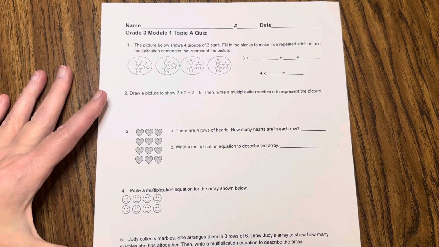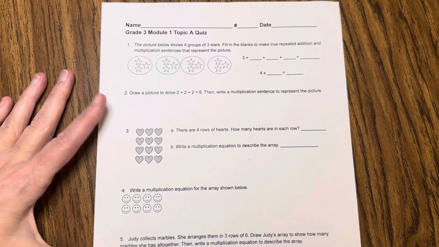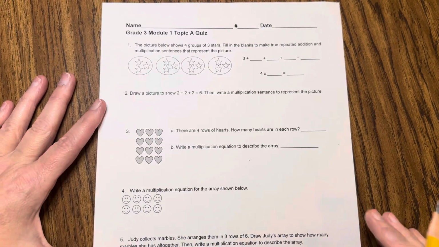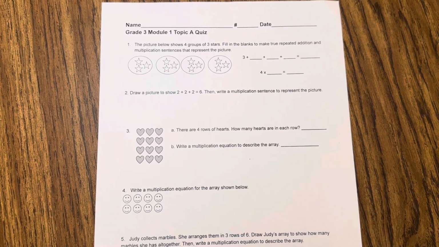The things that we learned in this module, this topic, was we learned that multiplication was the same as repeated addition. And we also learned that when you write the equation, it's the number of groups times the size of the groups, or how many are in each group. And the purpose of this was so that we could understand what those factors mean, so that we could have a better understanding of multiplication to start with.